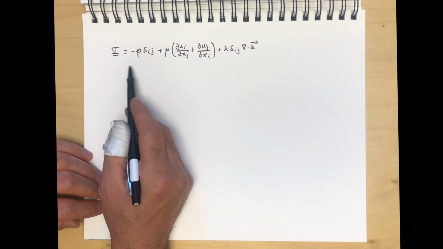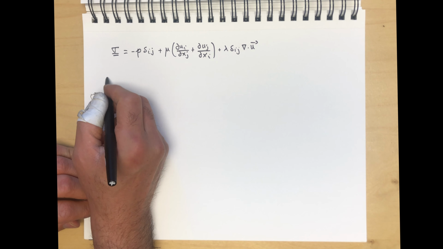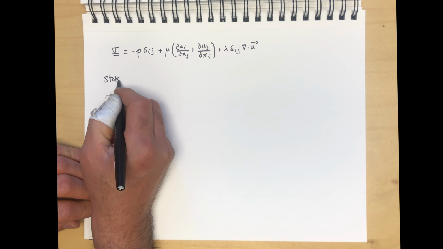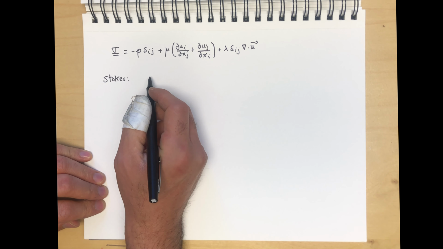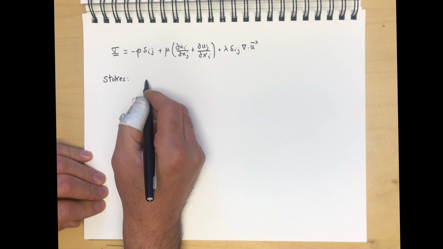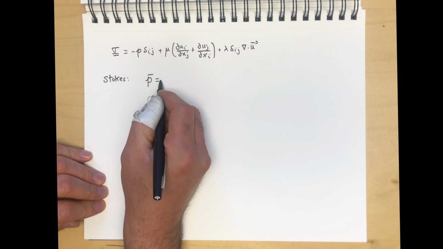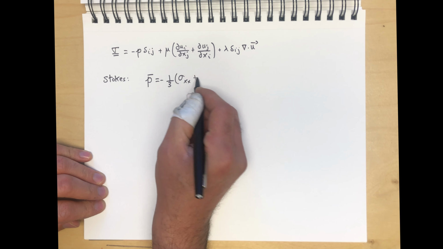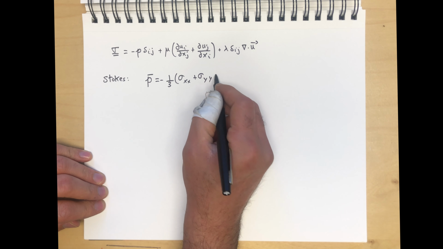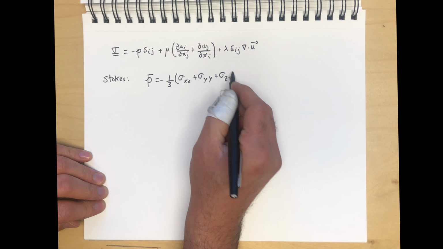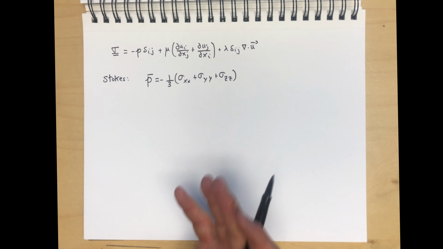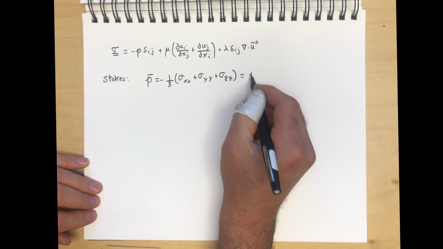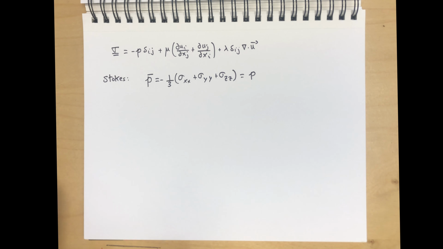Okay, now this general formula, Stokes went ahead and said, well, I'm going to define the mechanical pressure as equal to the average of sigma xx, sigma yy, and sigma zz, and that average pressure should be equal to p. Okay, that's his argument.